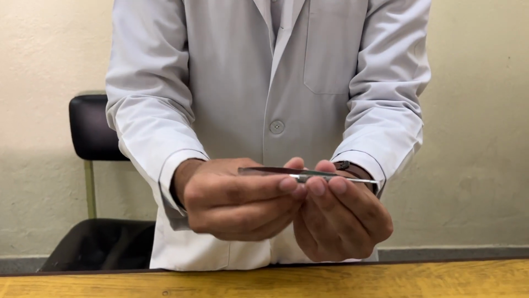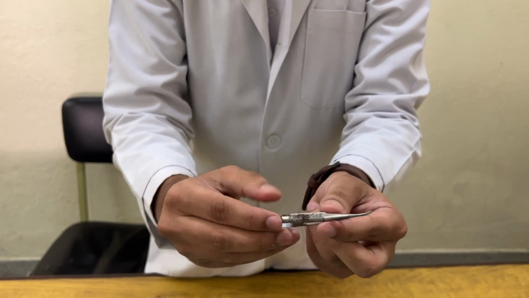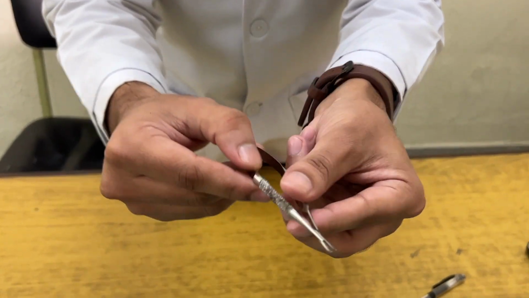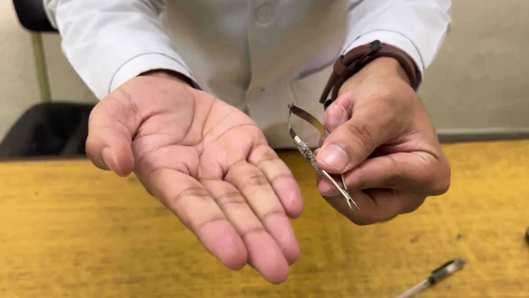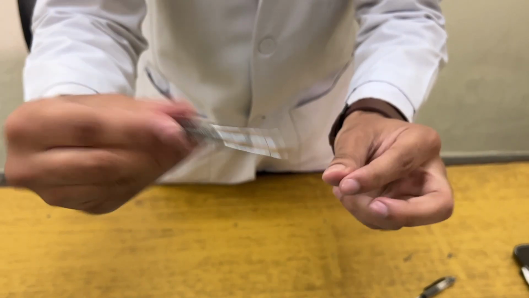As you can see, it has a spring action and it has a scissor-like mechanism. We can differentiate it from the scissor by looking at the tip. It does not have any sharp margin. The tip can be in the form of a straight limb or it can be curved like this. So it is used to hold the needle so that we can suture.